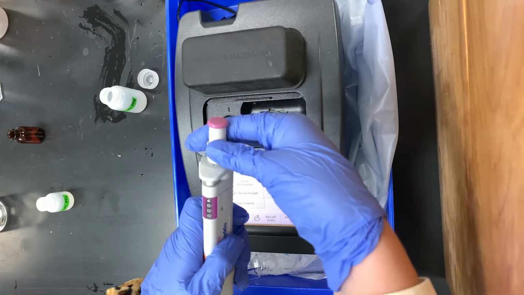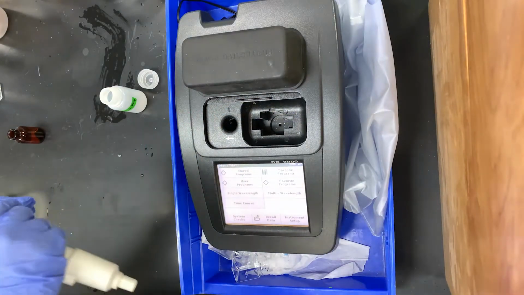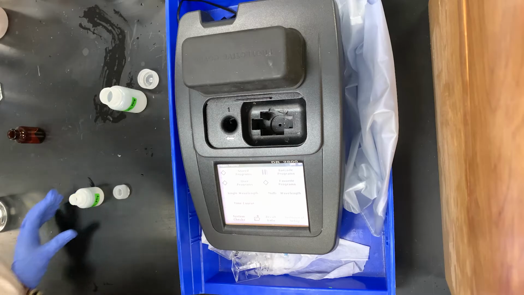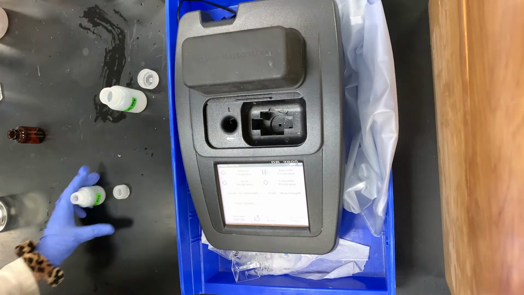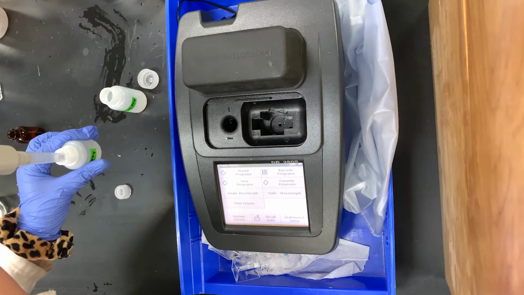So now that I've added the 56 mils of water into our 1 milligram per liter bottle, I can add 4 mils of the 15 milligram per liter standard.